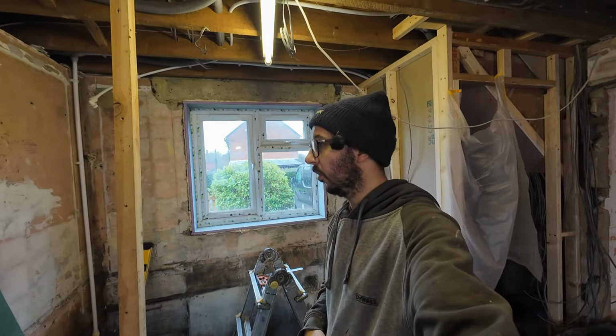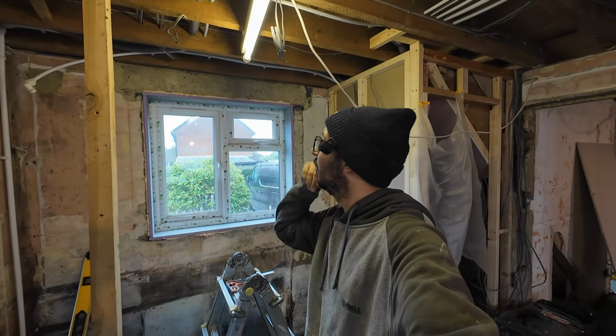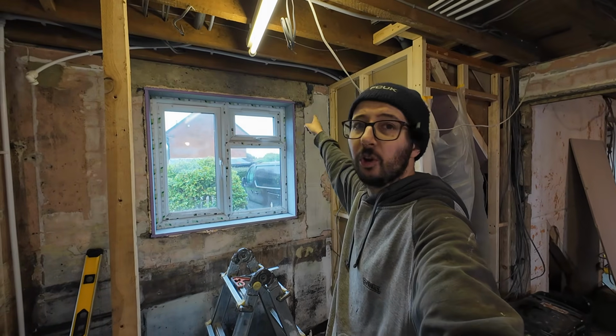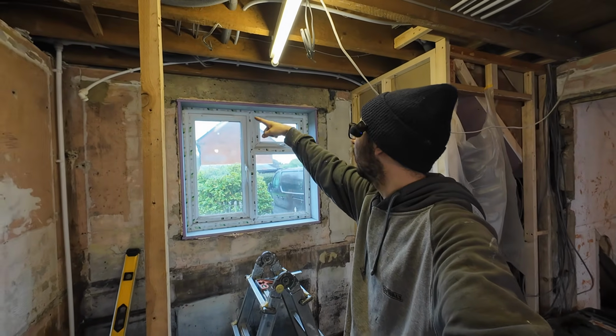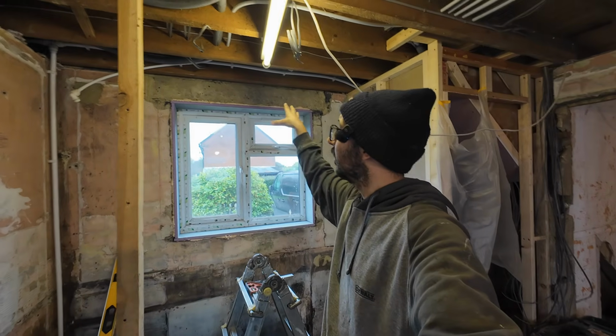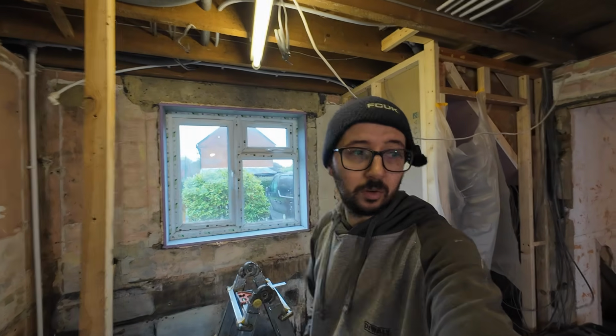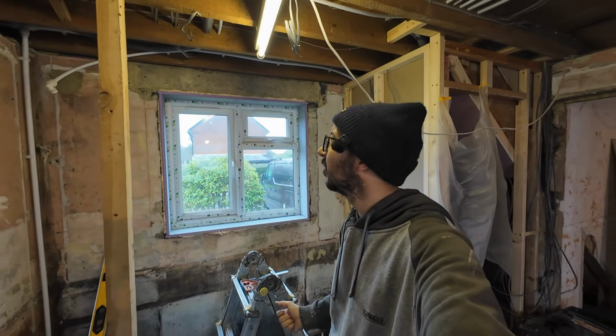Well, so I'm just going to let the foam go off a little bit, so then I can cut that excess off at the top, so I can stick the board that's going on the front of the concrete lintel. That's going to be 12mm, so that won't be too hard. I'm happy with how that went. That went a lot easier than I thought it would.